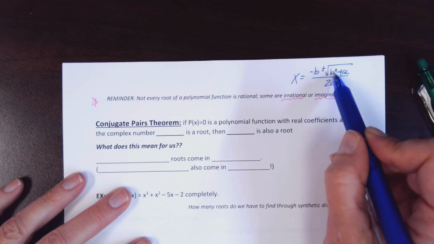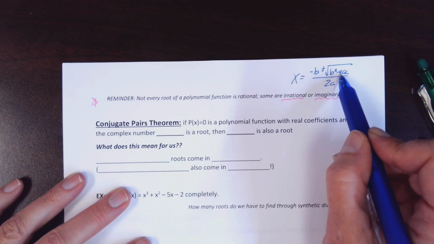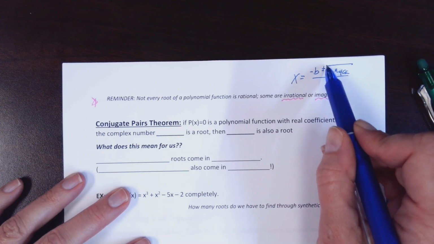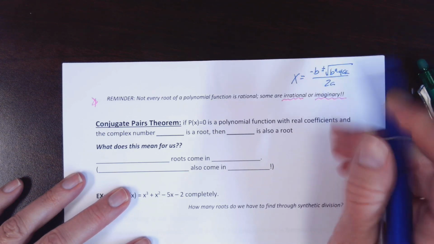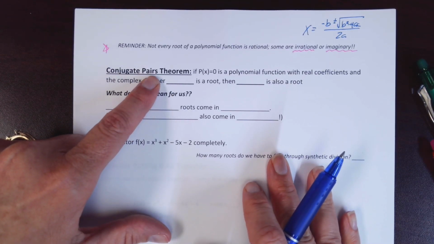If it's rational, the radical goes away. If the radical doesn't go away, it's irrational. If I have a negative value underneath that radical, they're imaginary. So if they are irrational or imaginary, I'm going to have two roots by necessity. That gets us to our conjugate pairs theorem.